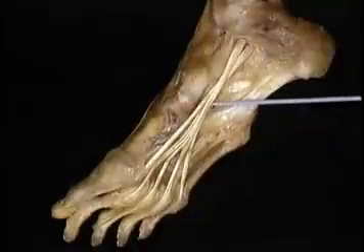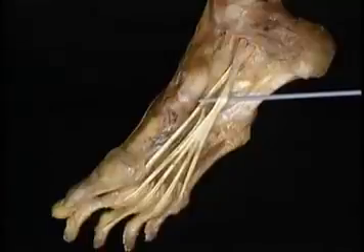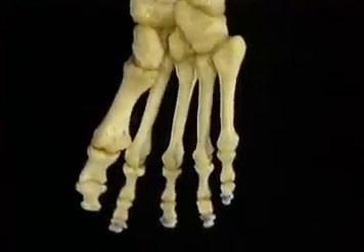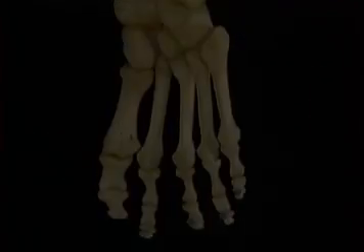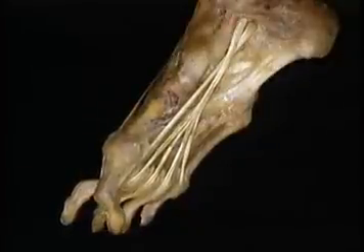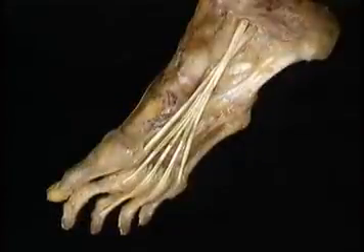Flexor digitorum longus divides into four tendons, one for each of the small toes. These pass along the flexor tendon sheaths and insert here on the distal phalanges. Here's the action of flexor hallucis longus. Here's the action of flexor digitorum longus.